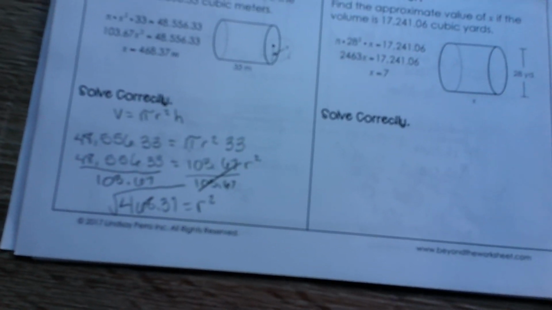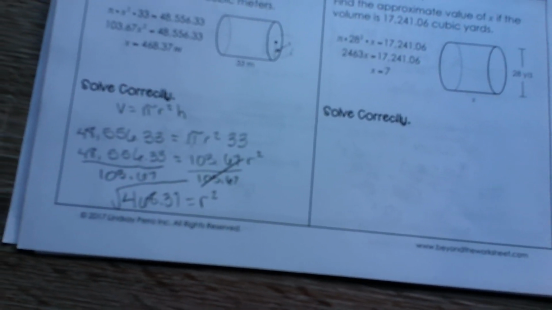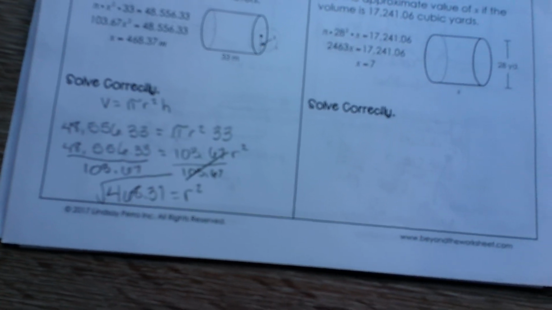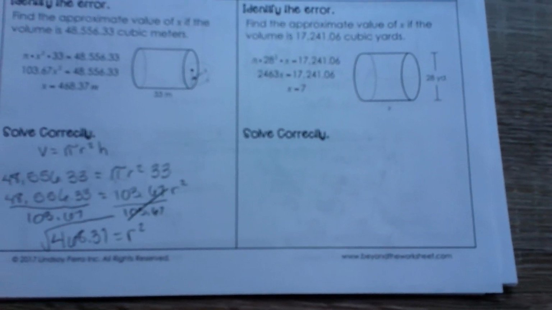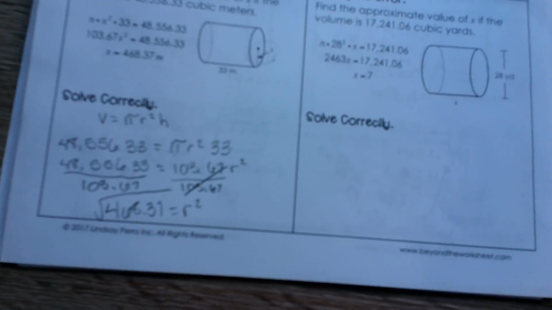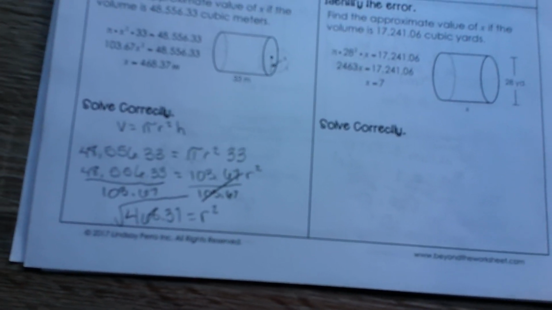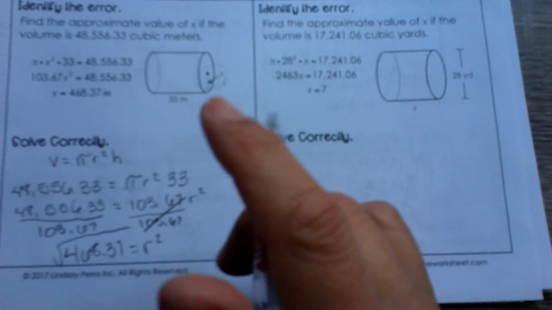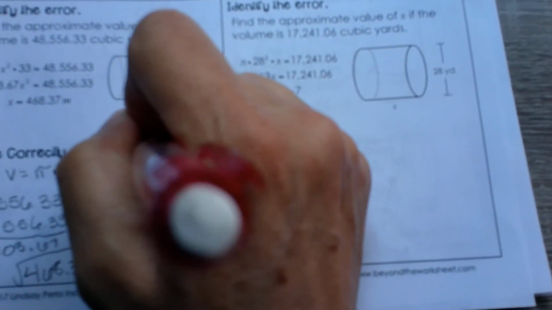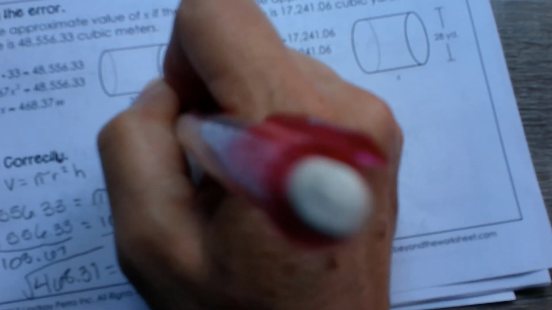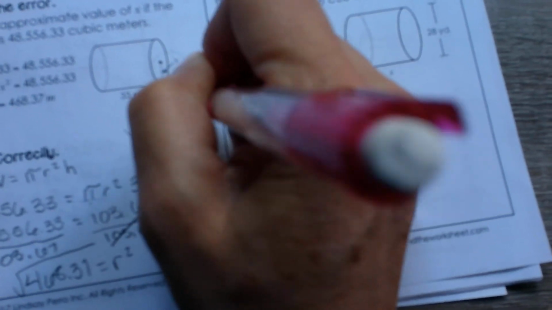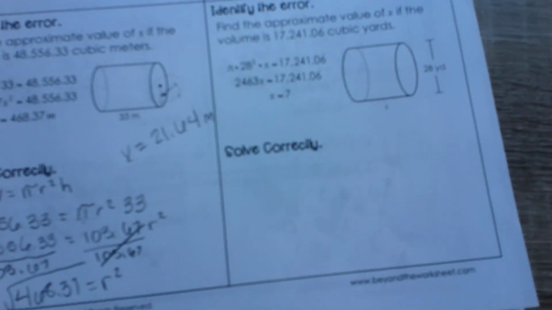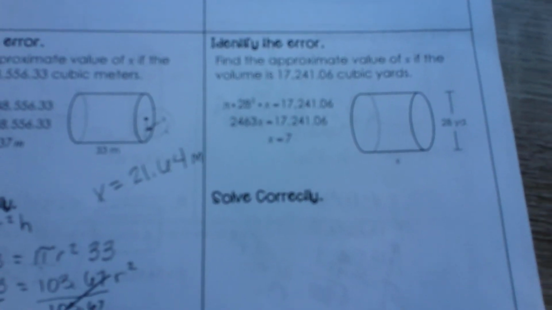We'll clear this out. We'll say square root of 468.37 equals, and that's 21.64. So this x is 21.64 meters. That's how we do that.